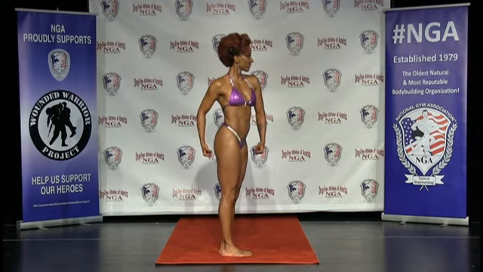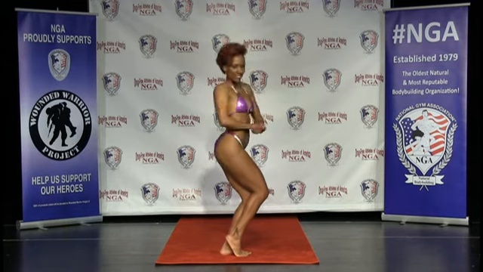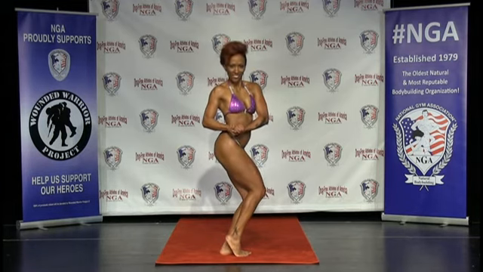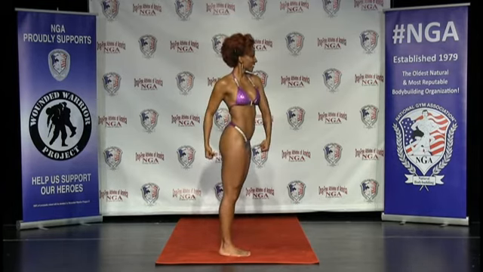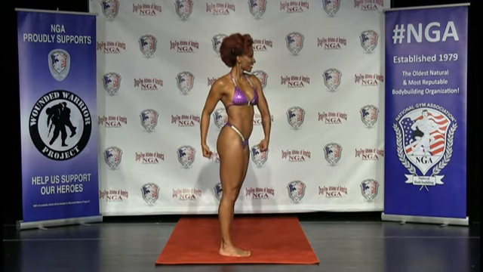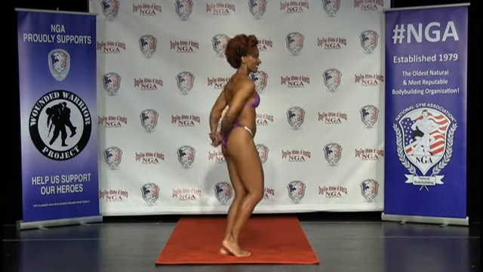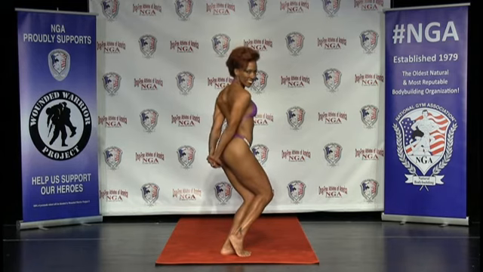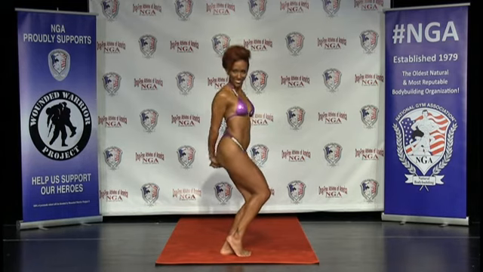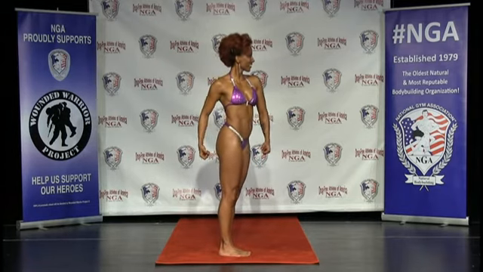Side chest. The athlete will spike her right calf and bring her hands to the front, twisting her torso, displaying her pectoral muscles to the audience and judging panel. Relax. Side tricep. Once again, the athlete will spike her right calf, bringing her arms behind her torso, displaying her tricep to the entire audience and judges. Relax. Quarter turn to the right.